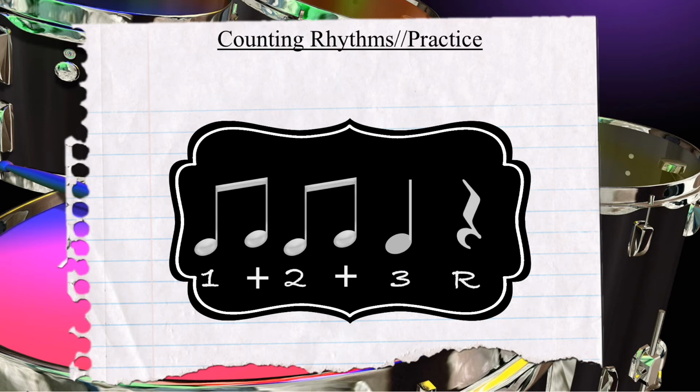Now listen to this rhythm. Listen. 1, and 2, and 3. Now listen to that again. Listen. 1, and 2, and 3. Now say that with me at home. 2, set. 1, and 2, and 3.